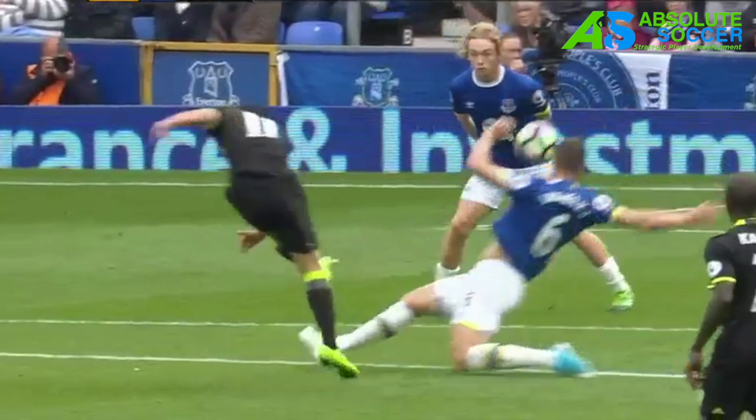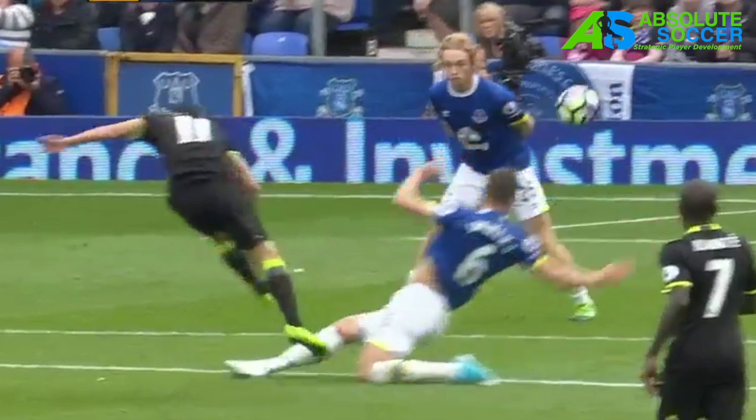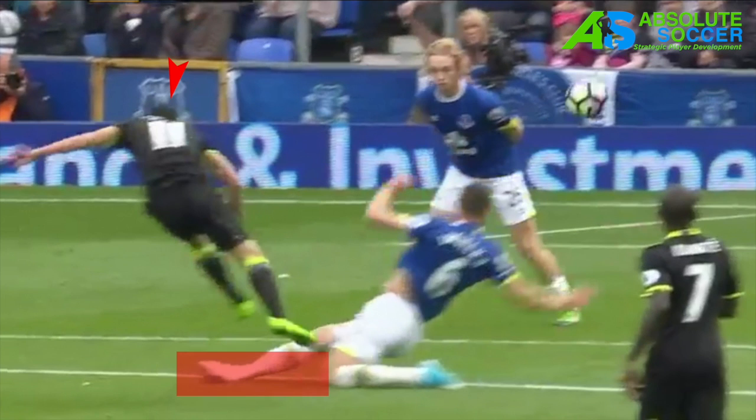The last thing I want to focus on is the follow-through. Notice that he lands on his kicking foot. I say this over and over for the players that I coach.